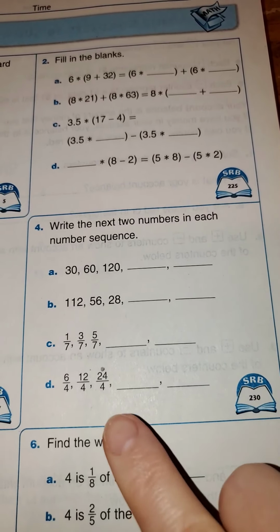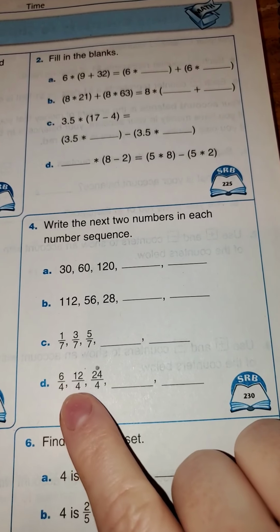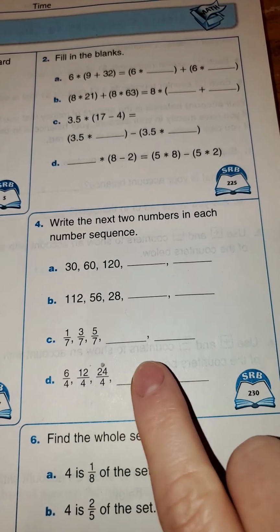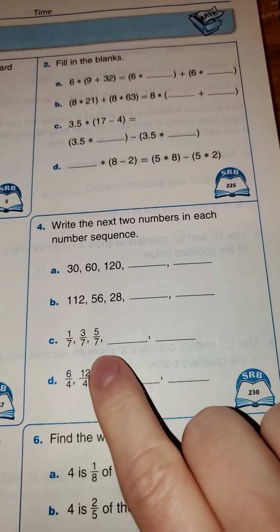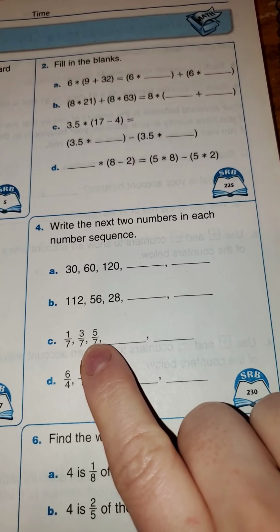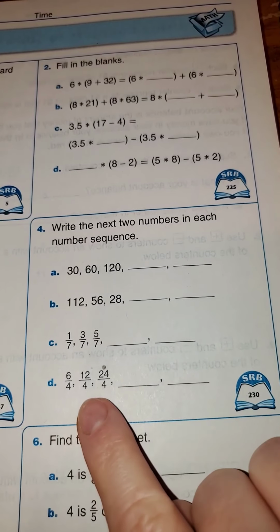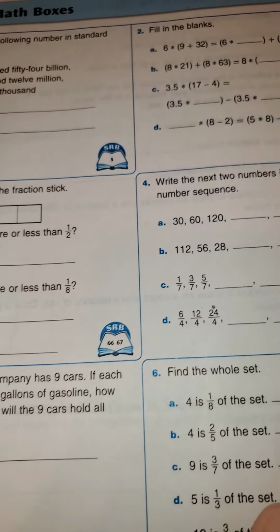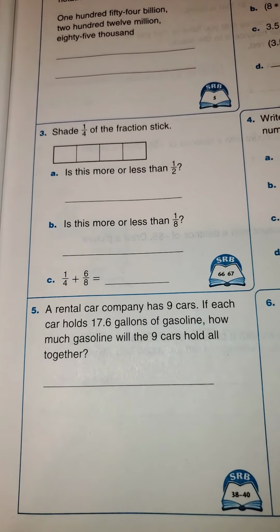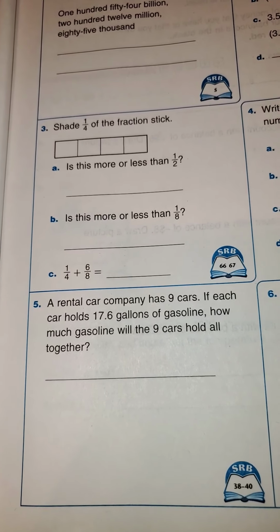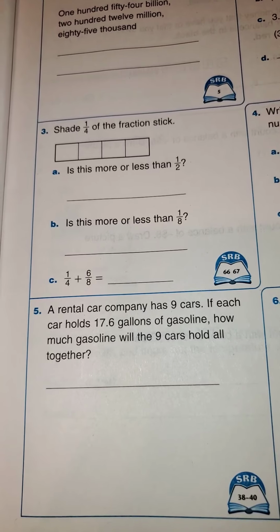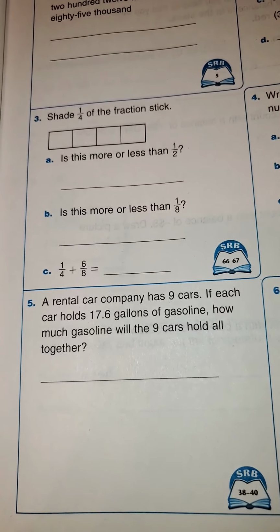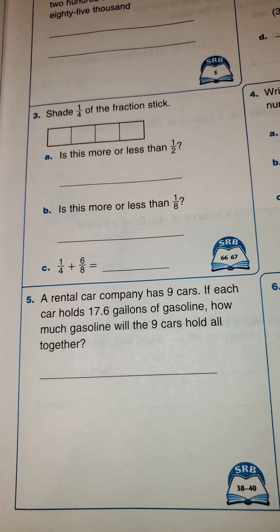Okay? This one, notice these are already improper fractions. I really would like it if you would keep the next two improper fractions. Notice that your denominator is not changing here, so it's still going to be 7. Your denominator is not changing here. It's still going to be 4. All right, then you have a number story. A rental car company has 9 cars. If each car holds 17 6/10 gallons of gasoline, how much gasoline will the 9 cars hold all together?